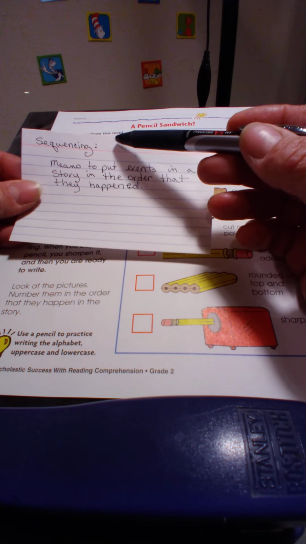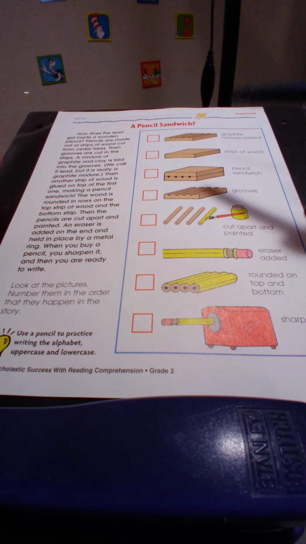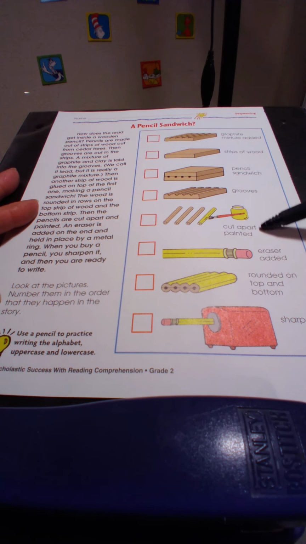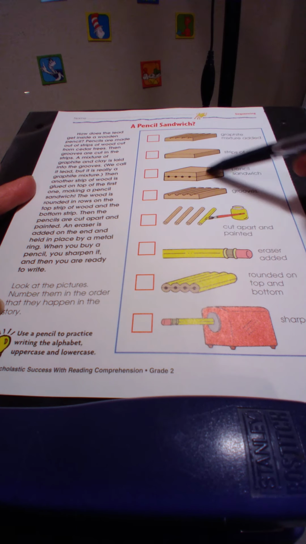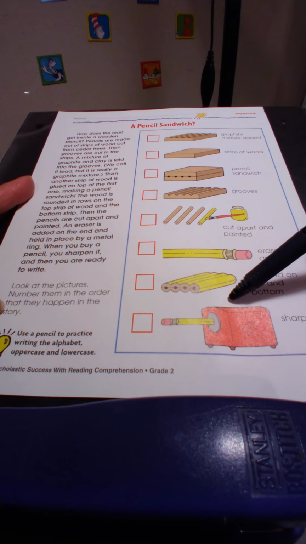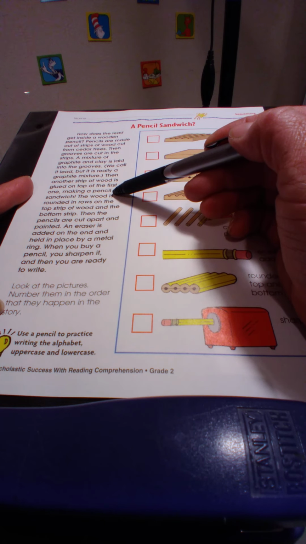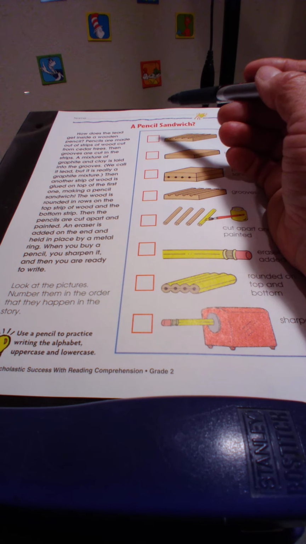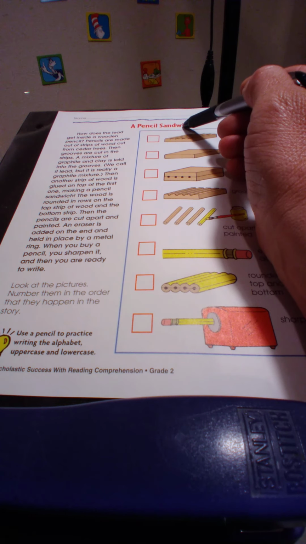We're going to study sequencing today. Sequencing means to put events in a story in the order that they happened. So let's say you had sentences that you're going to put in order, or things that happen. For instance, this is a pencil sandwich, and we're going to put them in order of how they happened in the story. Okay? So basically that's what sequencing is.